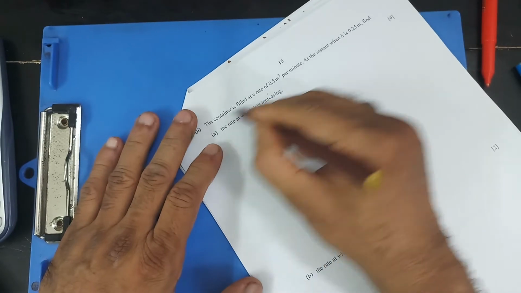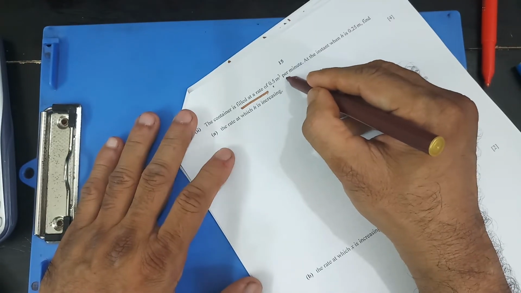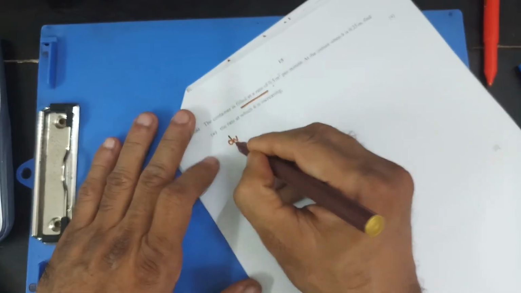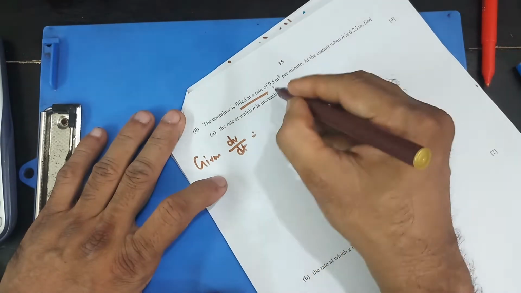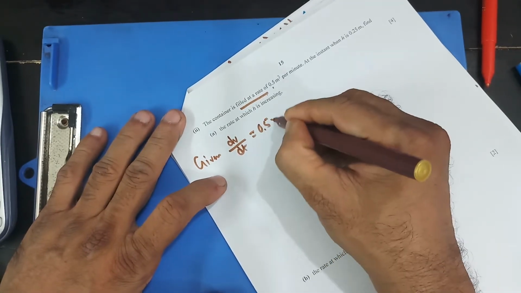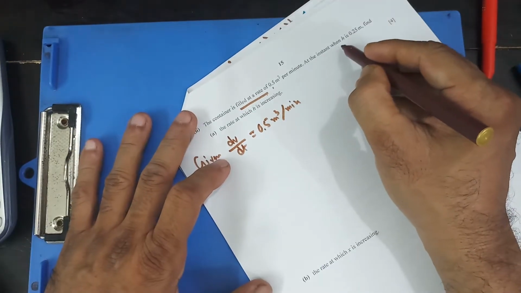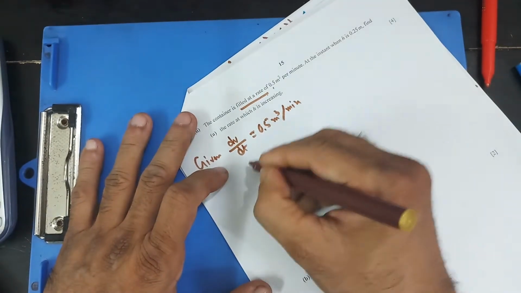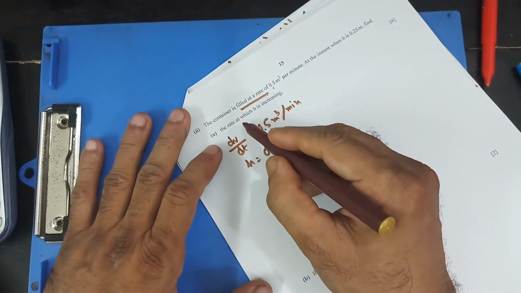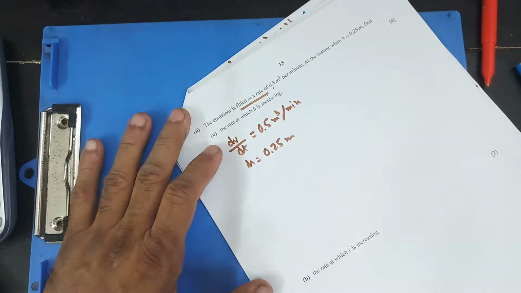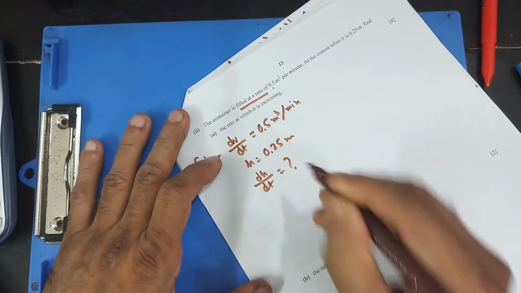When it says filled, it's volume, cubic meters per minute. So given dV/dt equals 0.5 cubic meters per minute, at the instant when H equals 0.25 meter, also given. Find the rate at which H is increasing. So they are asking for dH/dt equal to what?